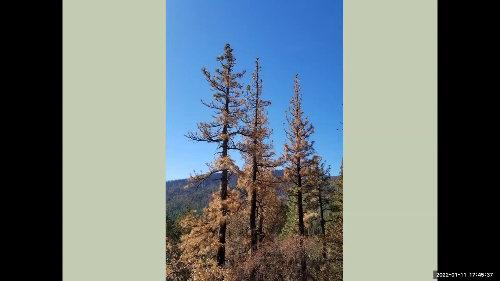I don't expect any of these trees to have a better than 50-50 chance. The two on the right are most likely going to die. The one on the left, more likely than not. But having that remaining green after the fire still allows this tree to move some water and to have photosynthesis and feed itself. So it's not trying to deplete its own carbon reserves like these other ones that can't photosynthesize at all.